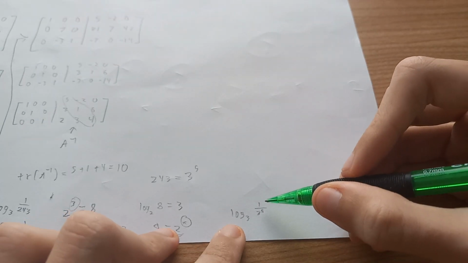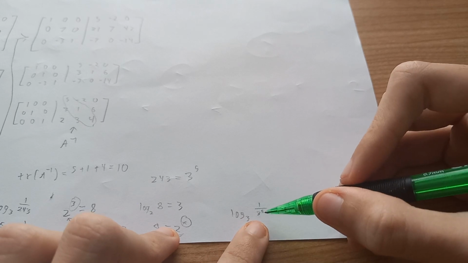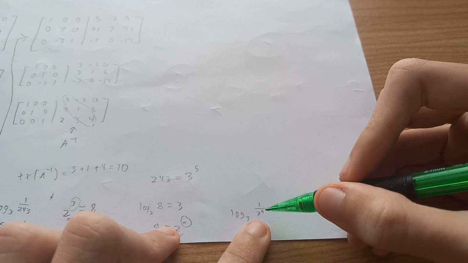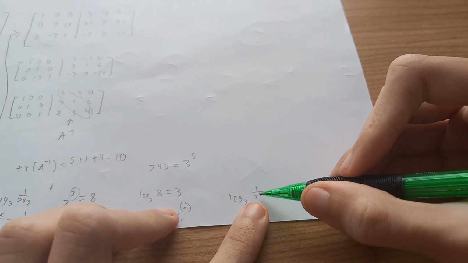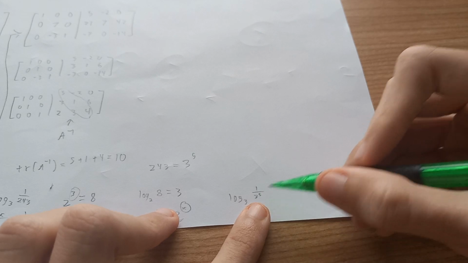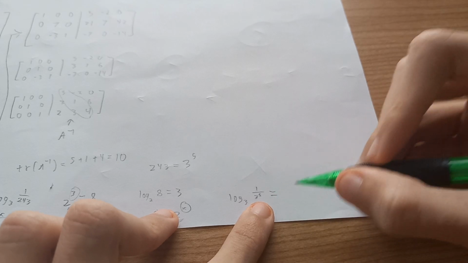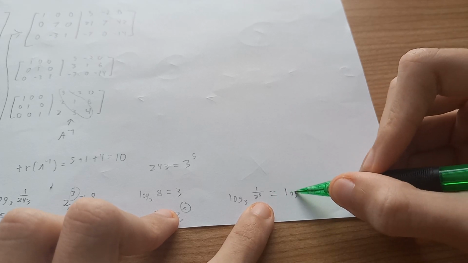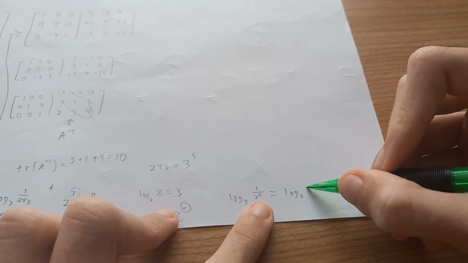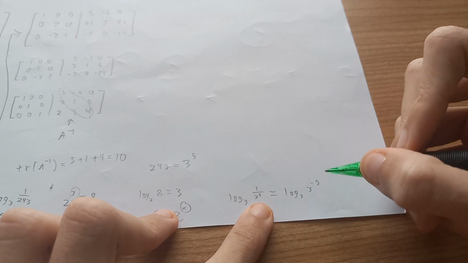Now here's the deal. When you have 1 over something, you can just treat that as multiplying its exponent by negative 1. In other words, this equals log base 3 of 3 to the negative 5.